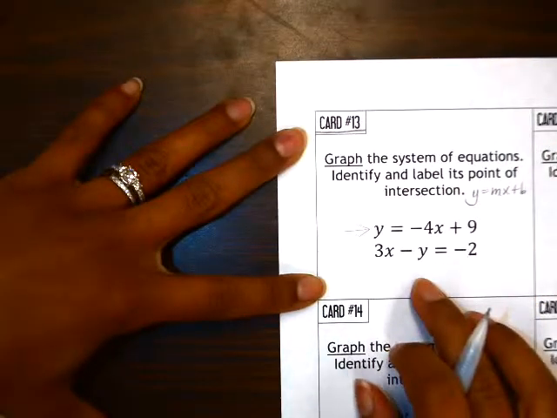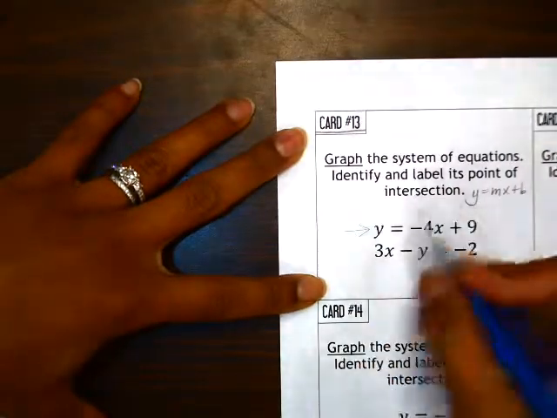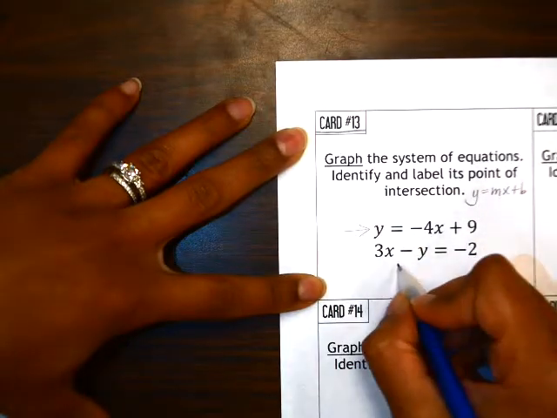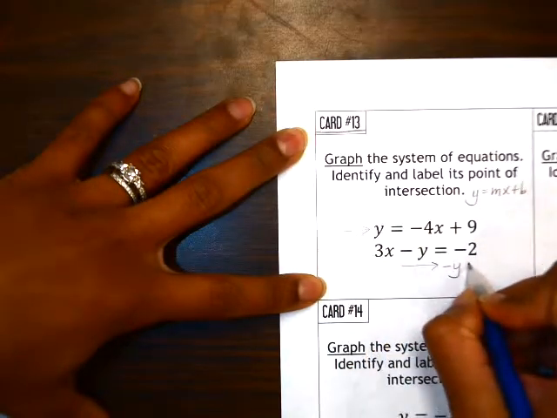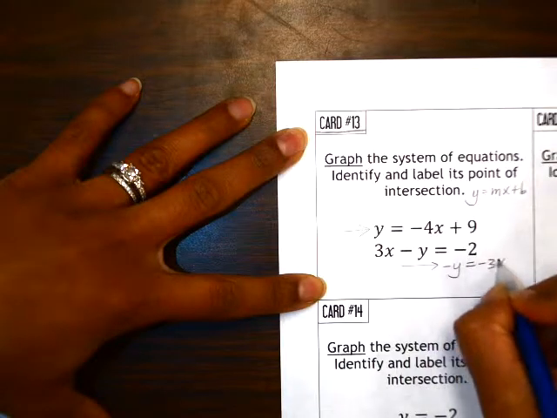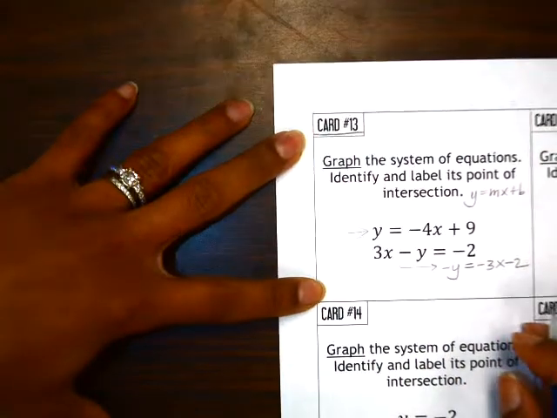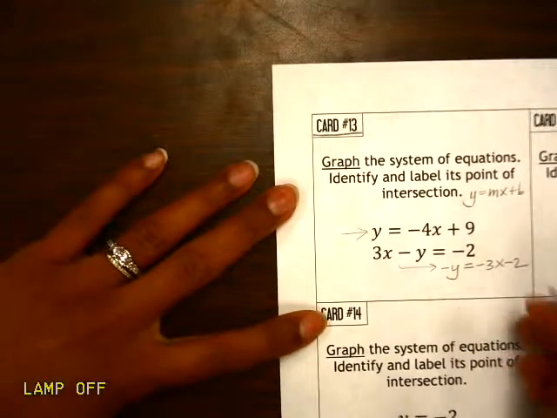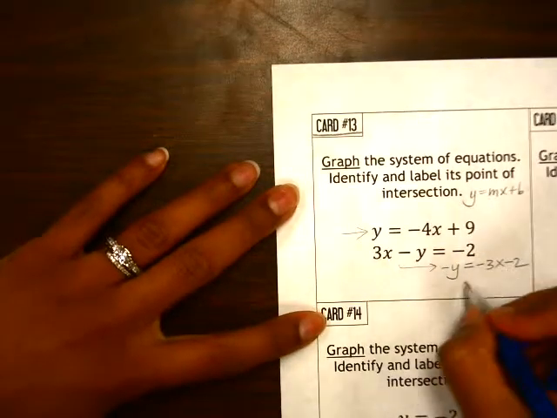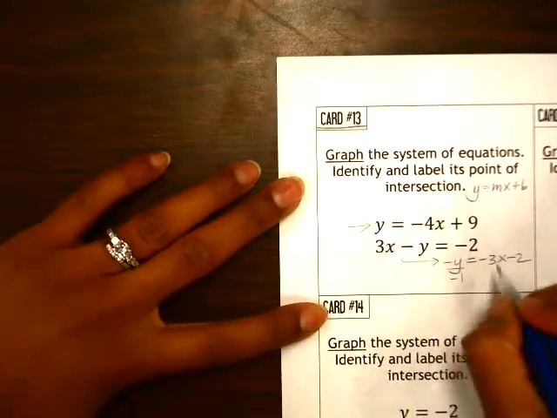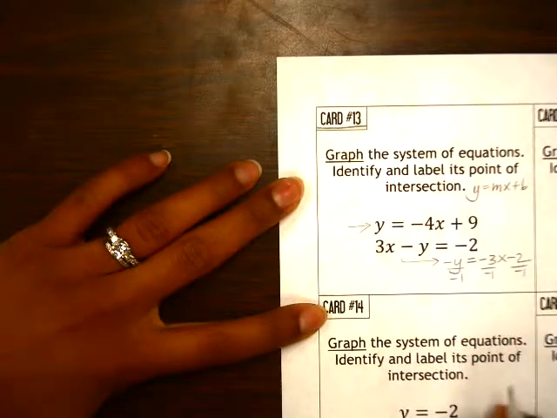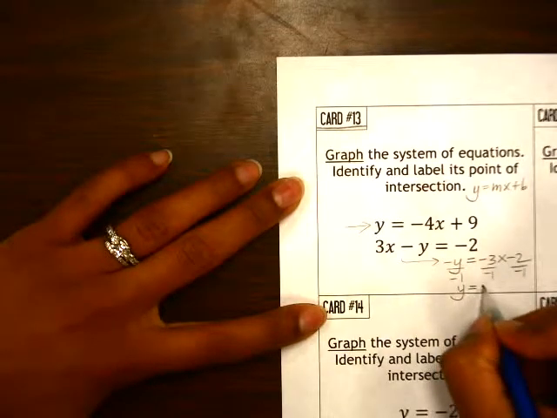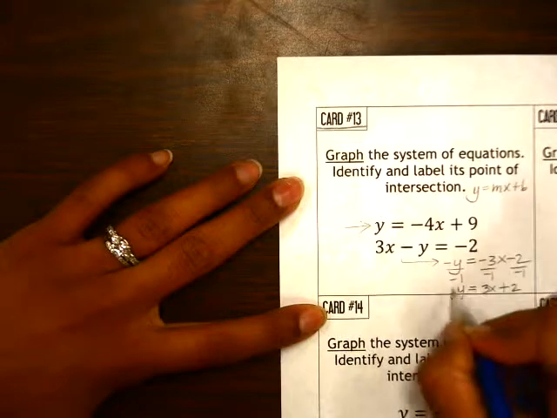Looking at the second equation, it's not in mx plus b form. I'm going to go ahead and change it so that it is. So here, I'm going to try to isolate the y. First I'm going to subtract 3x from both sides. Then I need to divide the whole equation by -1, and that becomes y equals positive 3x plus 2.